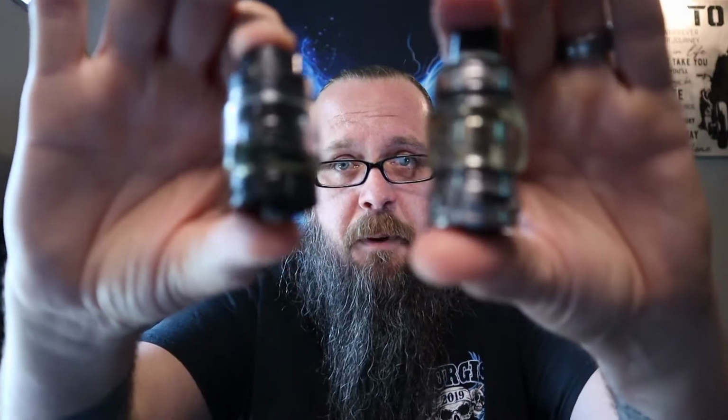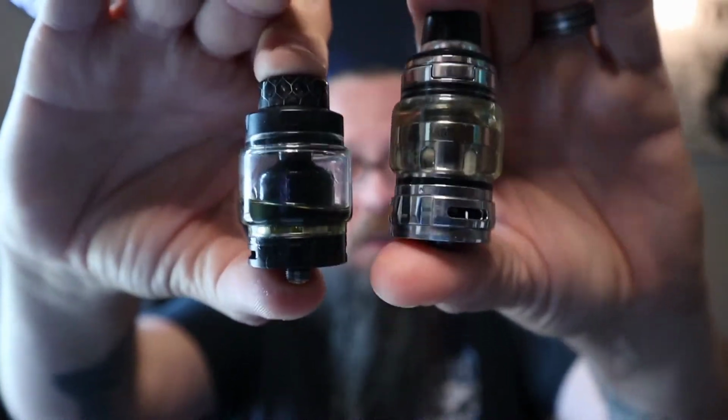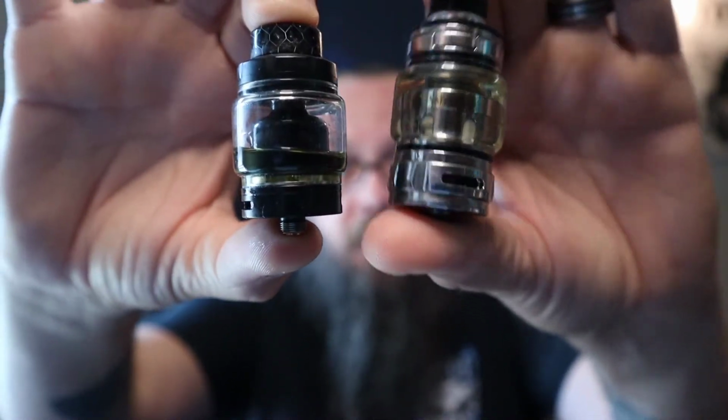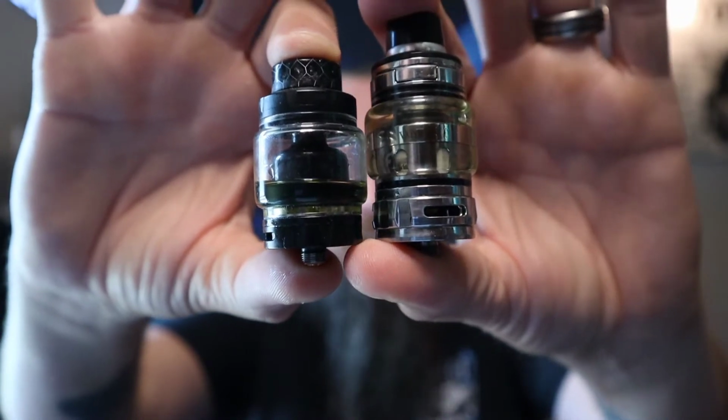They look very similar. If you were to look at the two of these side by side and not know the difference, you wouldn't know that you build your own coils here. You can see they're a little bit smaller in size, but capacity wise you still get quite a bit of e-liquid out of it. Okay, a couple other things I want to add to the list.